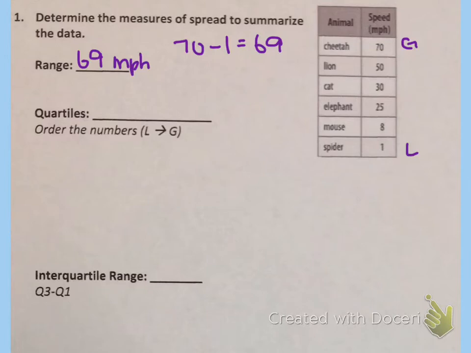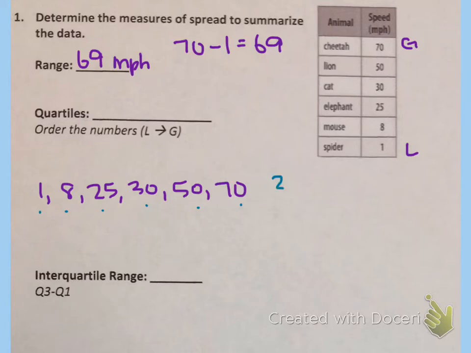Now we need to find the quartiles. Well, first thing we need to do is to write the numbers in order from least to greatest. So I've listed them from least to greatest, and then what we need to do to find the quartiles is first find the median. So I'm going to see what number is in the middle. Well, both 25 and 30 are in the middle, so I'm going to have to find the mean of 25 and 30. So I'll do 25 plus 30 over 2. That's 55 over 2. So we need to find 55 divided by 2.